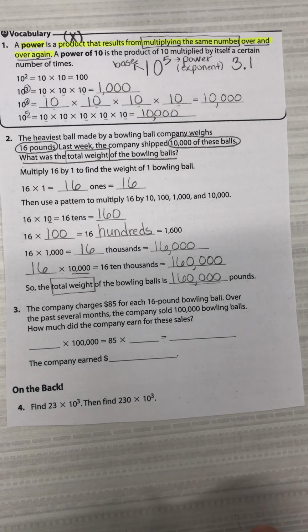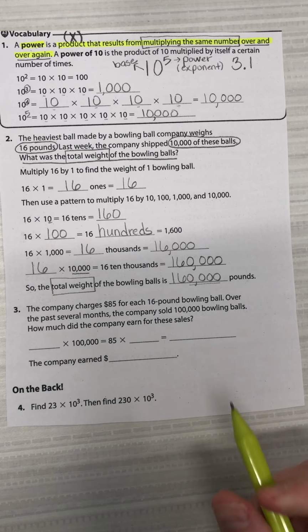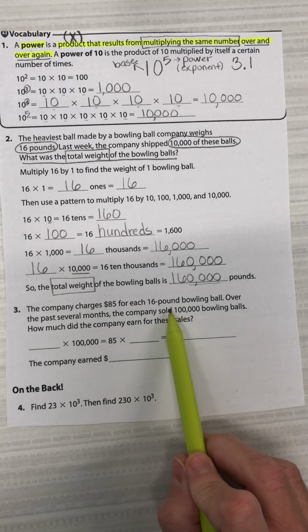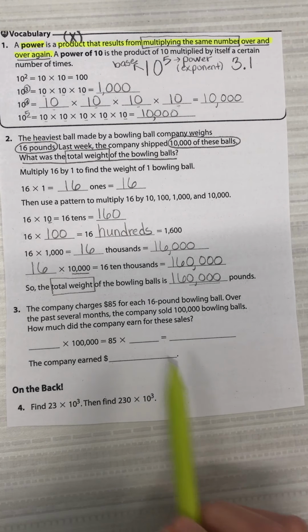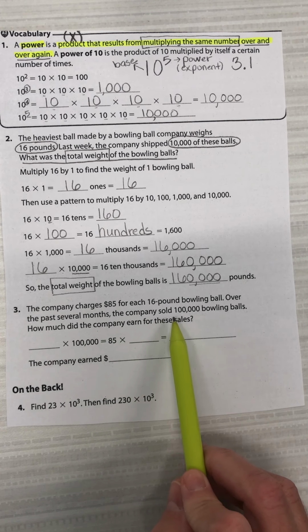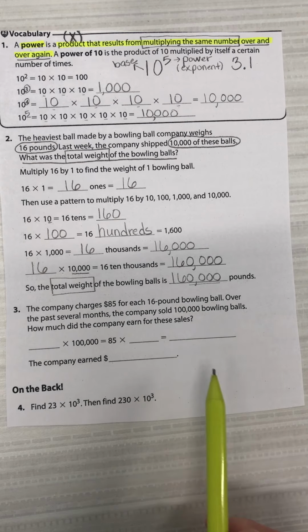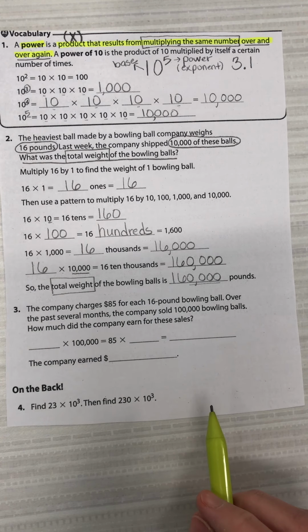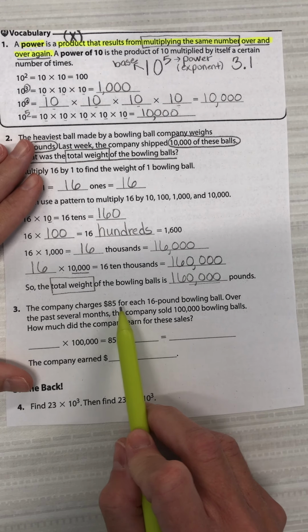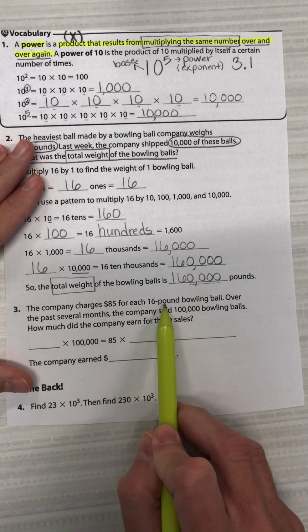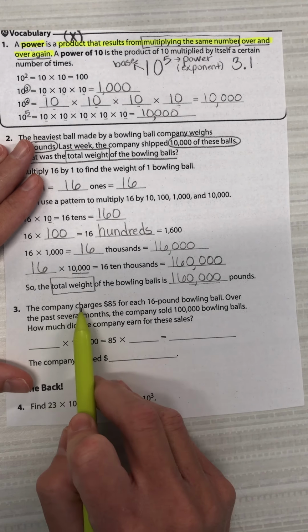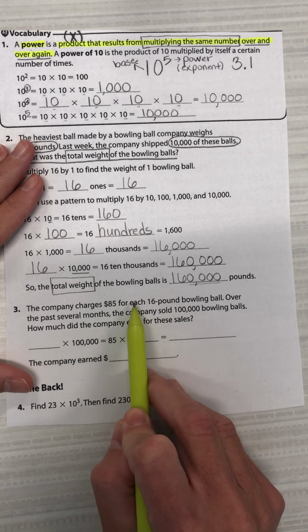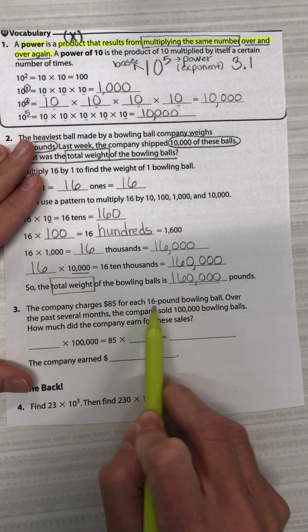How about this one? The company charges $85 for each 16-pound bowling ball. Over the past several months, the company sold 100,000 bowling balls. How much did the company earn for these sales? Okay, let's go back. We only need one of these numbers. The company charges $85 for each 16-pound bowling ball.